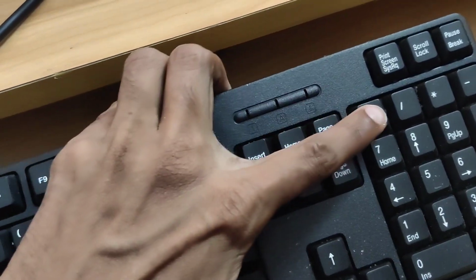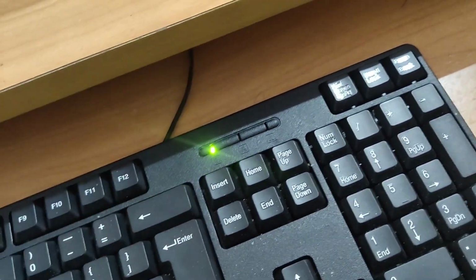So in your computer, if you're using Windows, you can see on the keyboard this is the number lock. Press this and turn on the number lock. You enable the number lock.